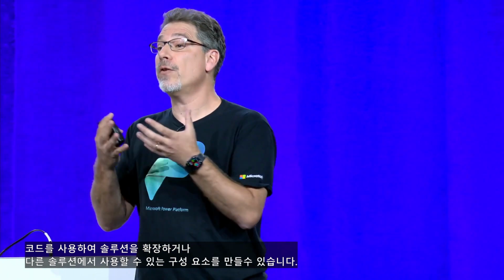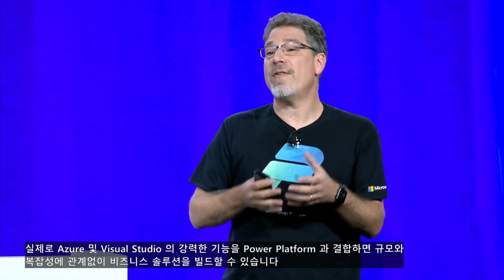In Power Platform, we love developers. In fact, we like to say that Power Platform plus developers equals no limits. You can use your code to extend your solutions or to create components for others to use in their solutions. And in fact, when you combine the power of Azure and Visual Studio with the Power Platform, you can build business solutions of any size and complexity.